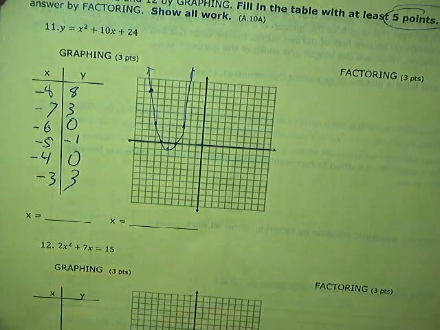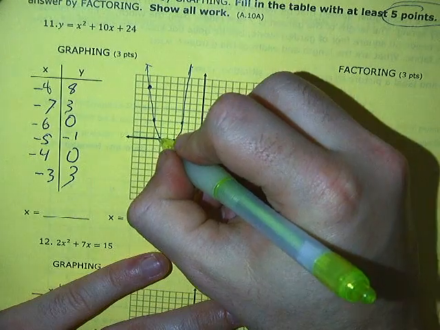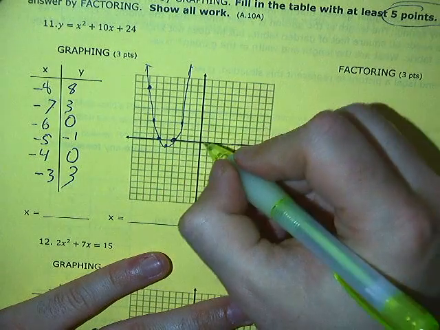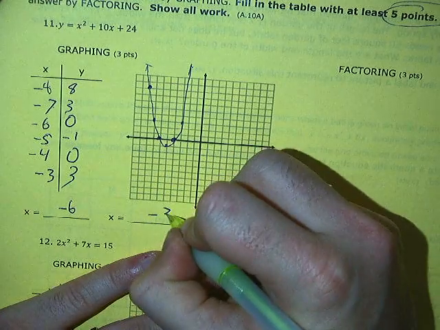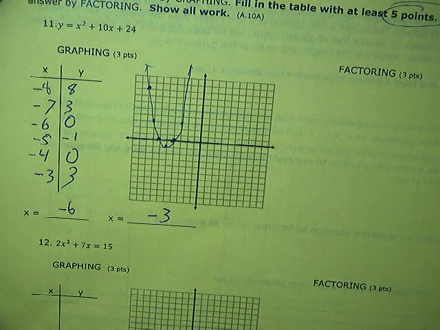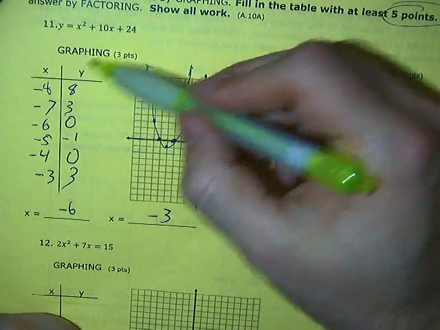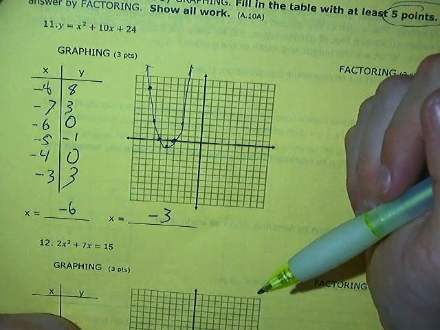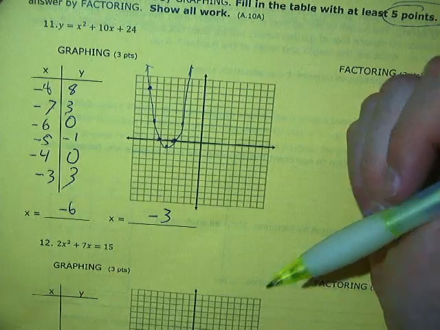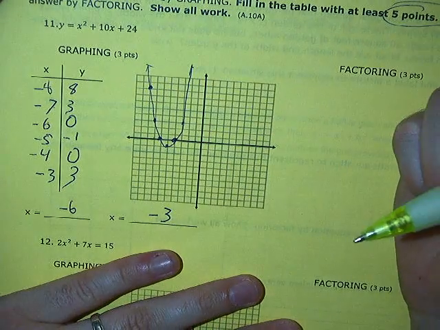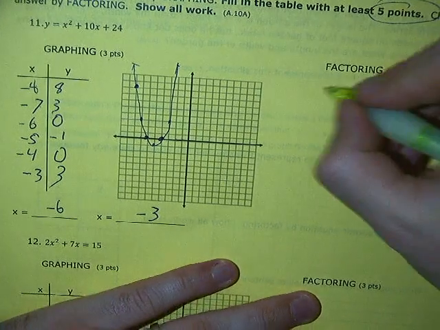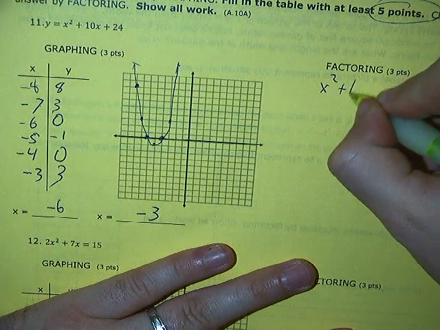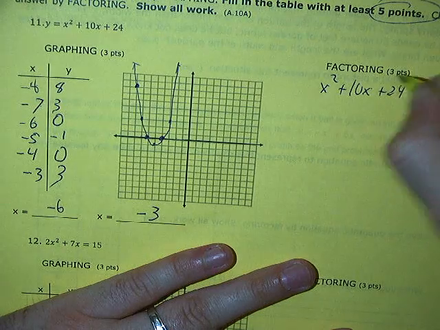There's my parabola. My answers, I find it at the two x-intercepts. So x equals negative 6 and x equals negative 3. So this whole thing would have gotten me 3 points on this test. Well, based on that. I don't know exactly what the point breakdowns are going to be on the actual test itself. Now factoring. X squared plus 10x plus 24.